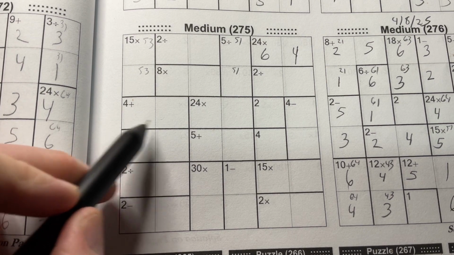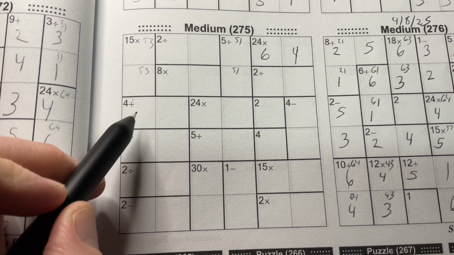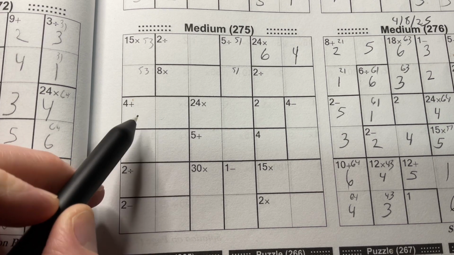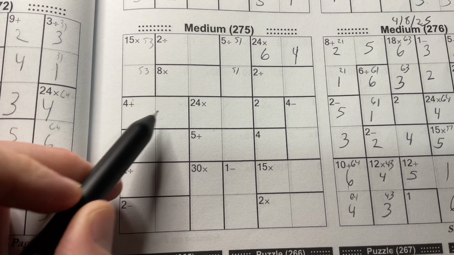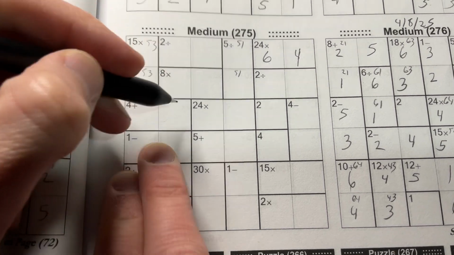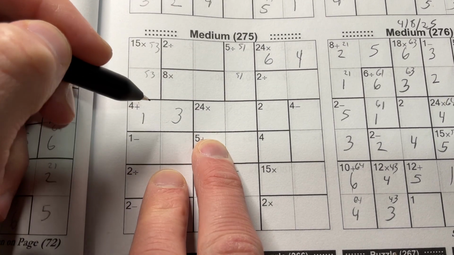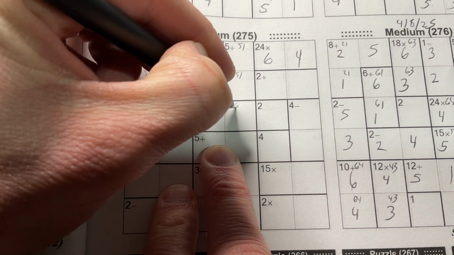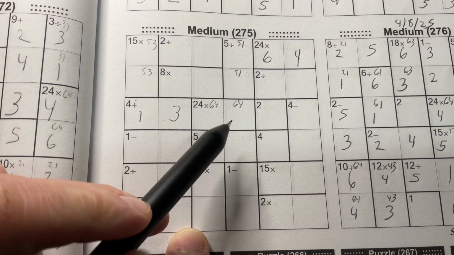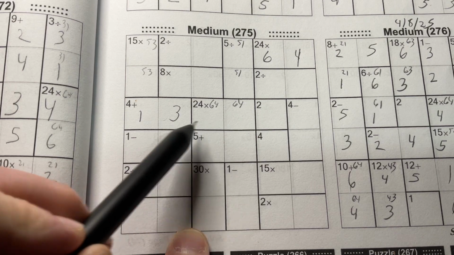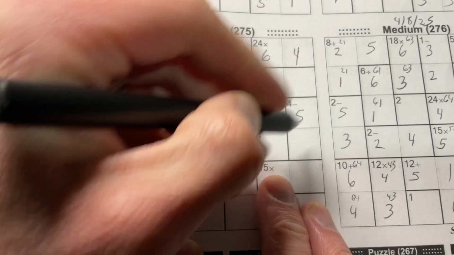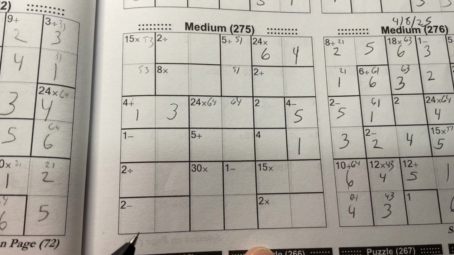This has to be 3 and 1 because it's 2 numbers that add to 4. So since this is 3 and 1, this can't be 2 and 2. This column already has a 3, so 3 has to go here. That has to be 1. This is going to be 6 and 4. And I'm sure more is going to shake out here. So 6. I don't have a 5. And this is the only available square. So 5. 5 minus 1 is 4.